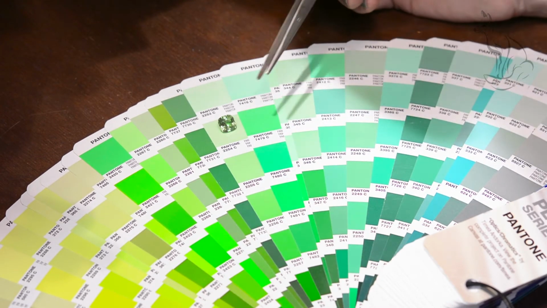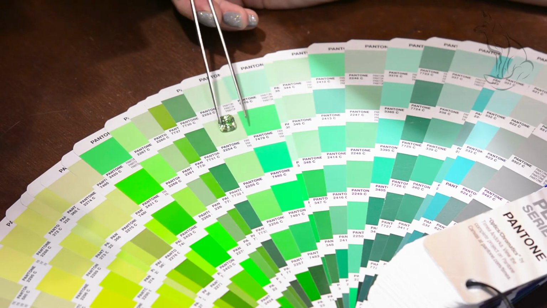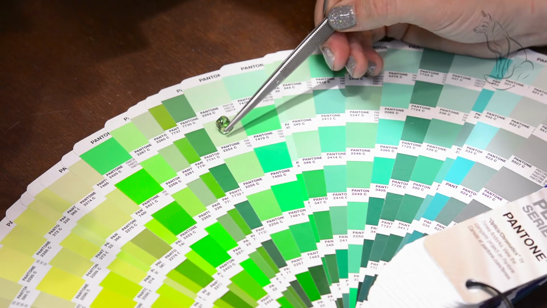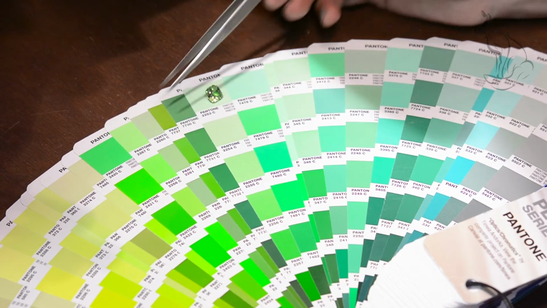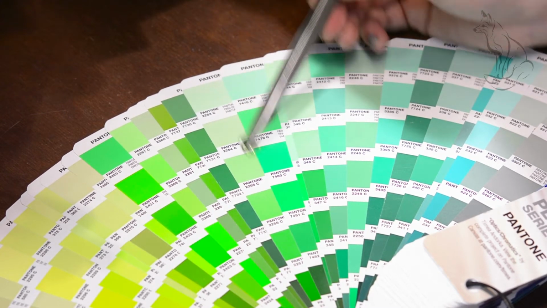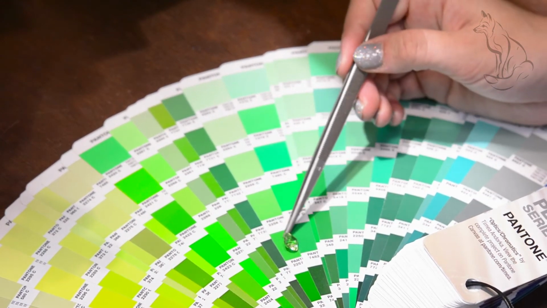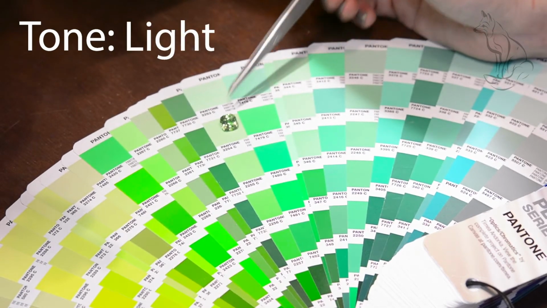Now, the jewelry industry doesn't use Pantone cards, but they're an excellent visual reference for us here. Now, this stone is clearly lighter and matches with the colors more towards the outside of our scale, rather than the darker colors more towards the inside, where it doesn't match at all. So we would call this stone light in tone.